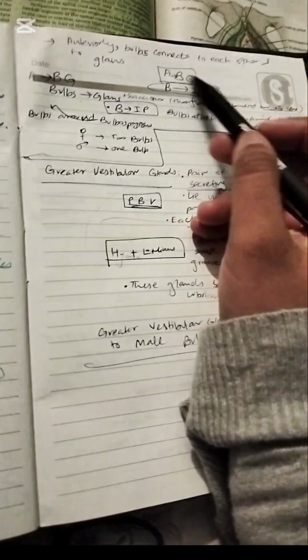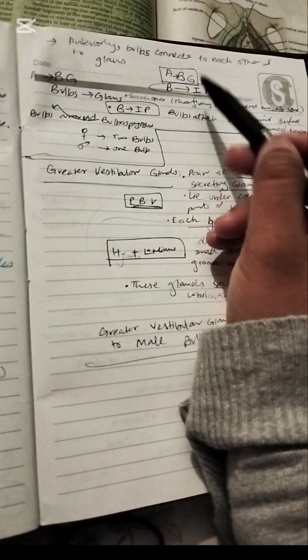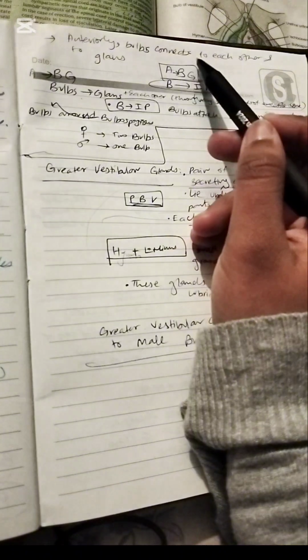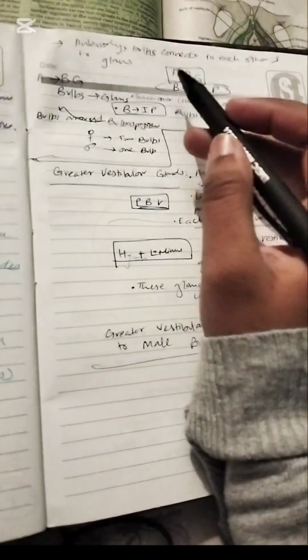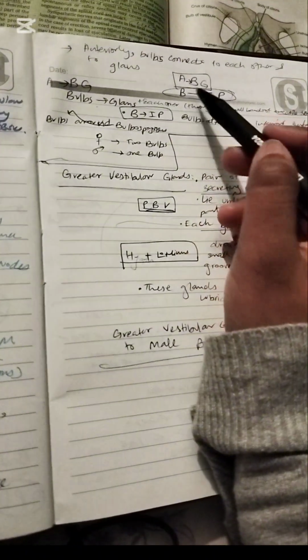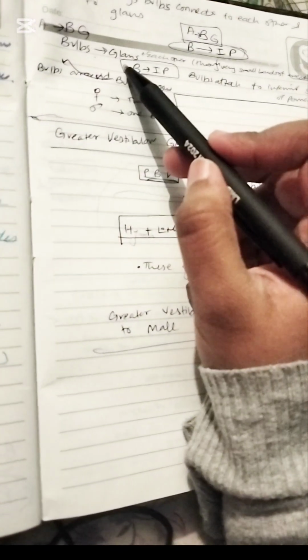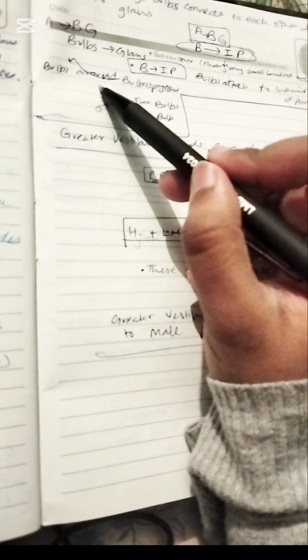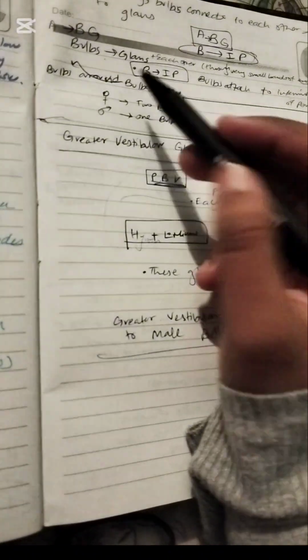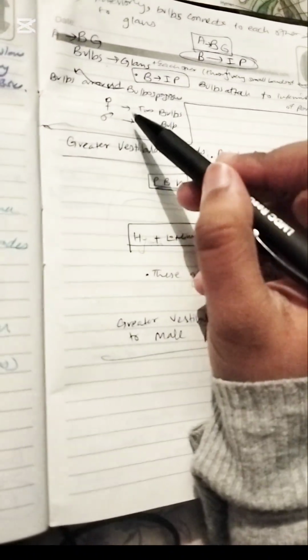Anteriorly, the bulb is going to connect with the glans of the clitoris. Anteriorly, the bulbs are going to connect with each other as well, and they're also going to connect with the glans, as in A, B, G, I, P. Bulbs are going to attach to the inferior surface of the perineal membrane. Bulbs are around the bulbospongiosus. So males have one bulb and females have two bulbs.